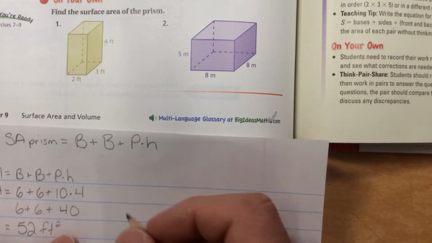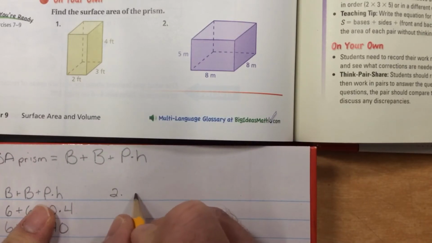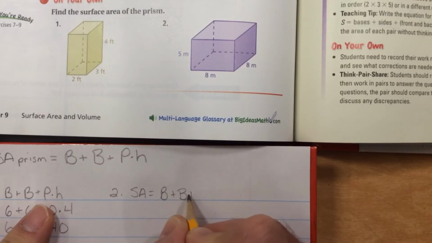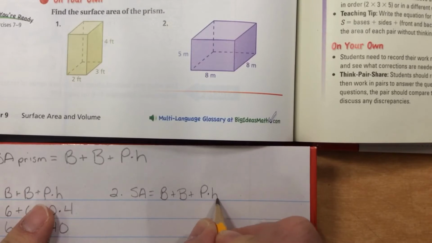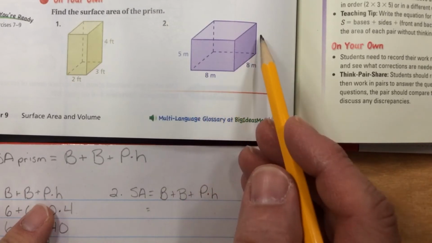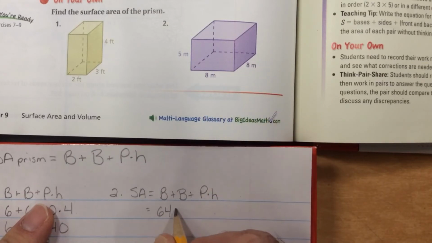Problem number 2, much like it over here. We'll rewrite the formula because that's how we roll. Surface area equals base plus base plus the perimeter times the height. And this is an 8 by 8 base. And 8 times 8 is 64. And 8 times 8 is still 64.